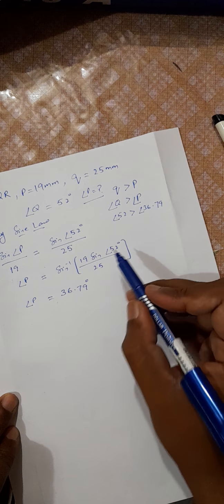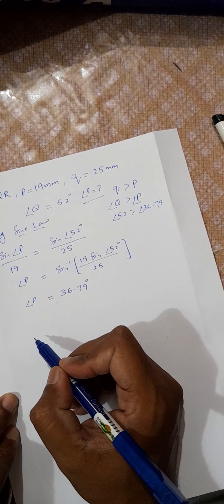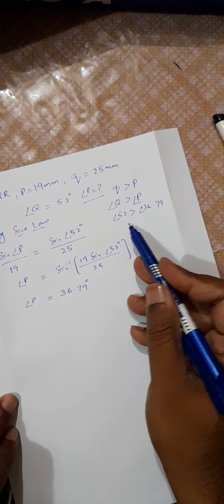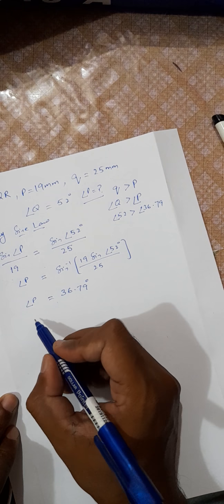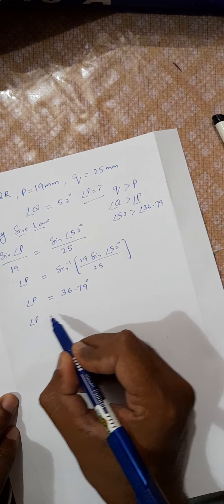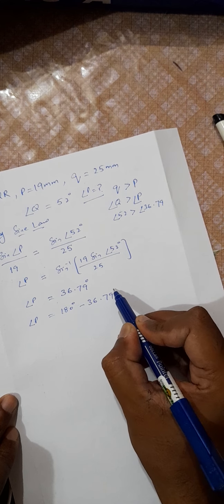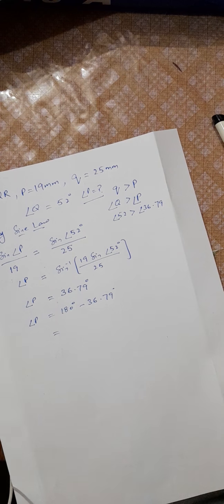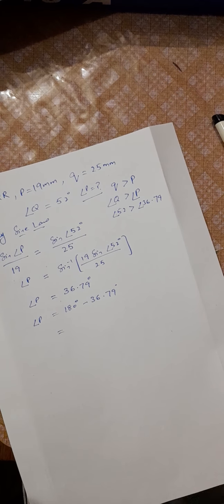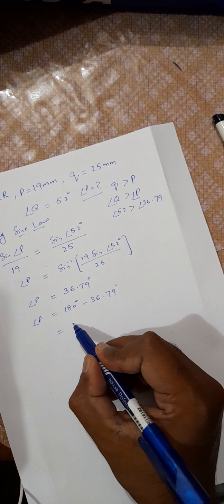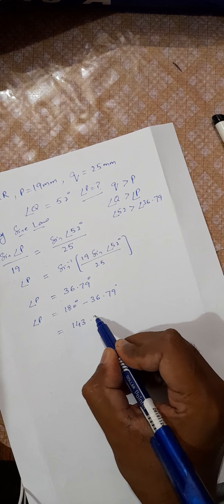Now we have to find the other value of P, so angle P is equal to 180 degrees minus 36.79, which is 143.21.